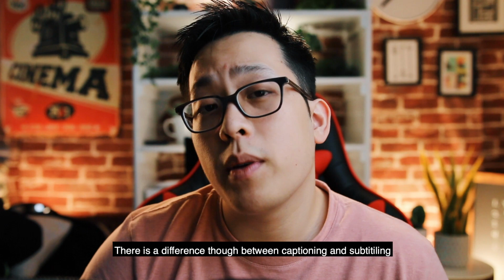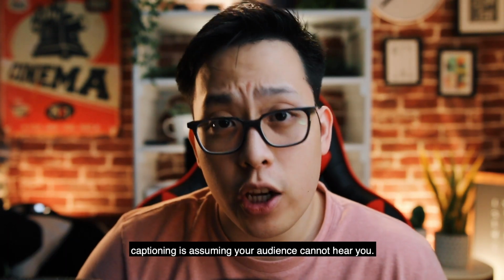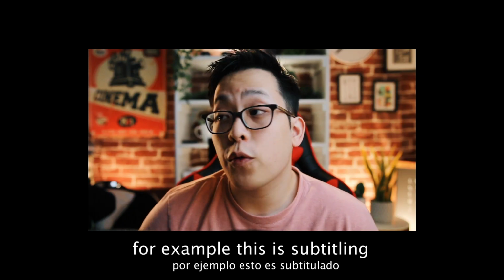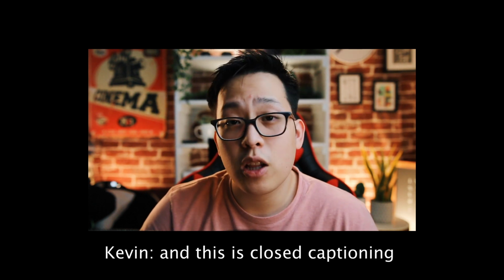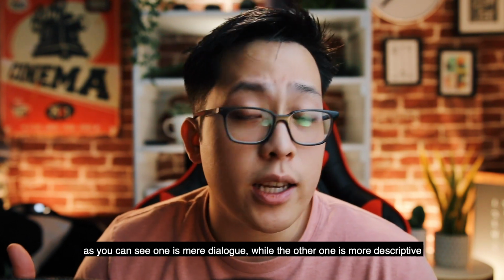There is a difference though between captioning and subtitling. Captioning is assuming your audience cannot hear you, while subtitling is assuming your audience cannot understand you. So for example, this is subtitling. As you can see, one is mere dialogue and the other one is more descriptive.